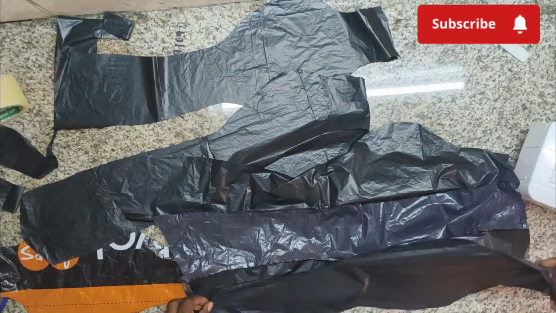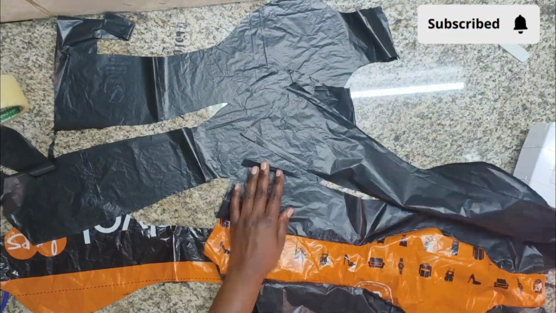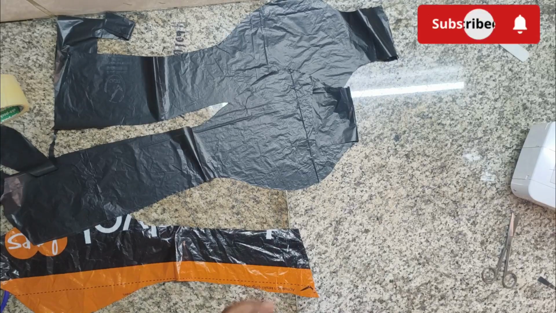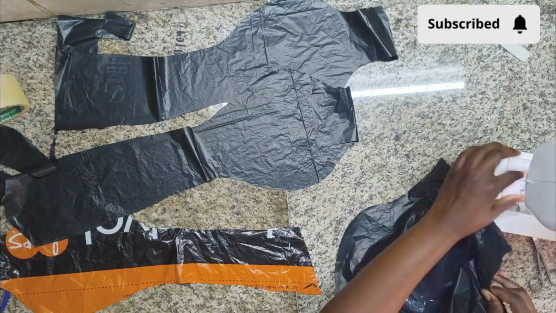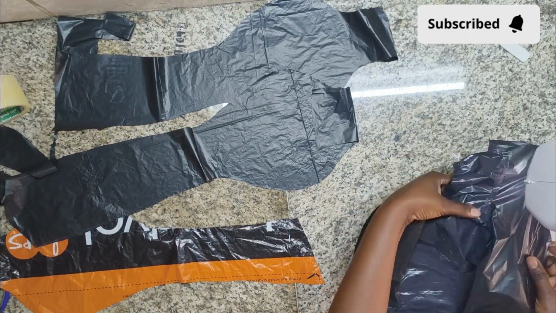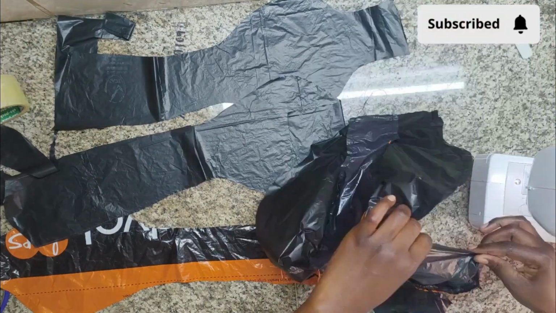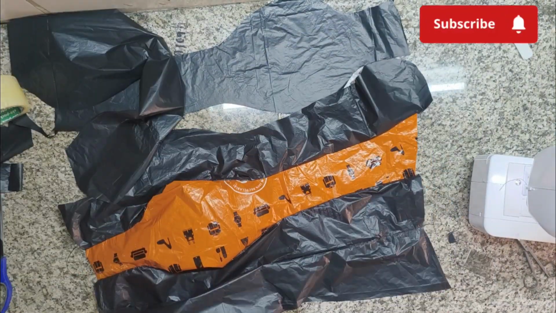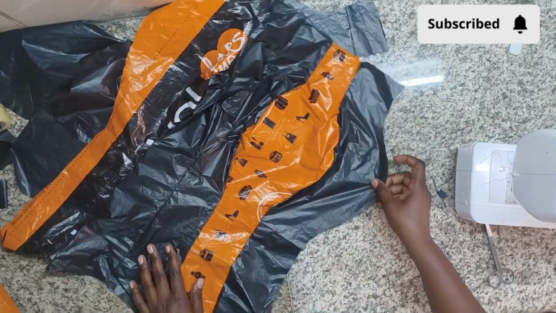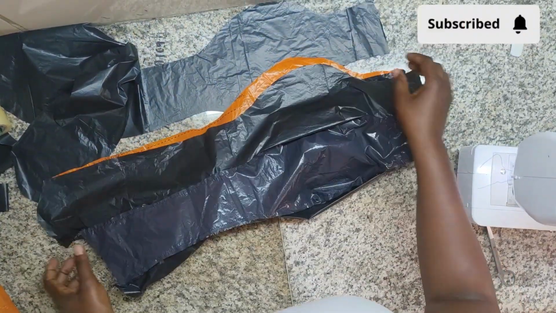Don't just sew, because if you just sew, you will end up messing it up. You keep the sleeve and check which part goes next, then you can use it and sew your sleeve to finish.